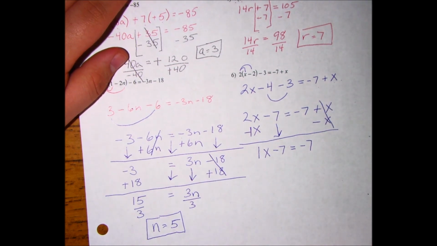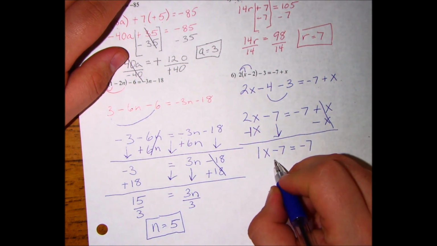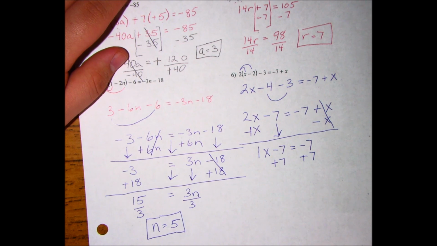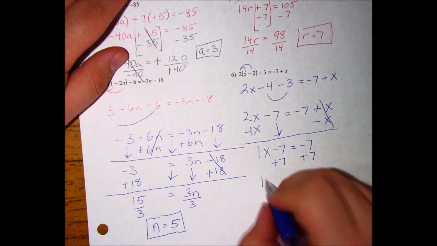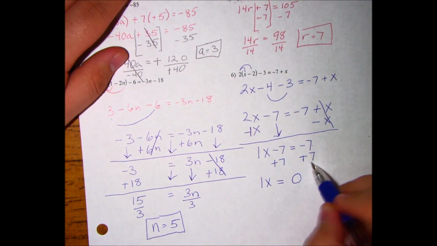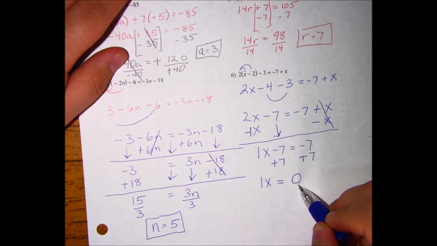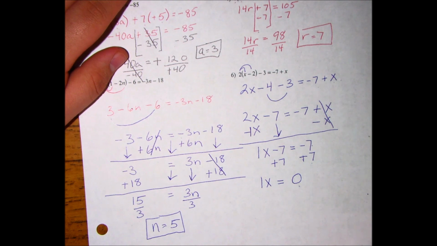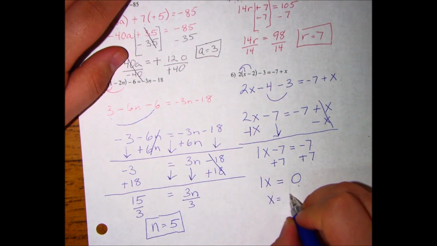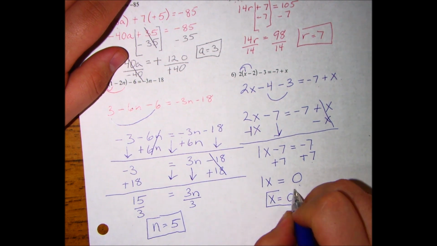These x's cancel. I'm going to add 7 to both sides. I'm going to get 1x equals 0. Negative 7 plus 7 equals 0. And we find that x in fact equals 0.